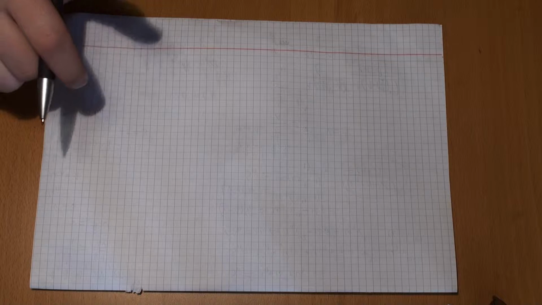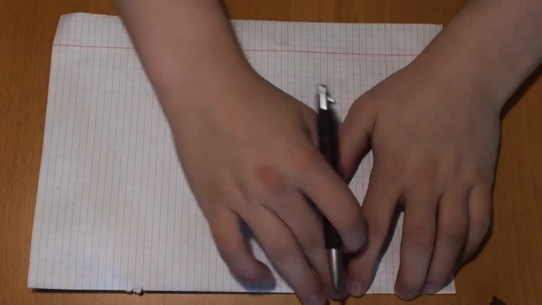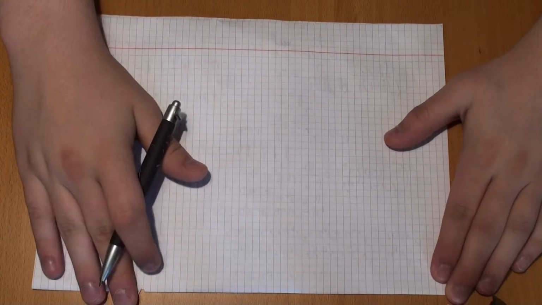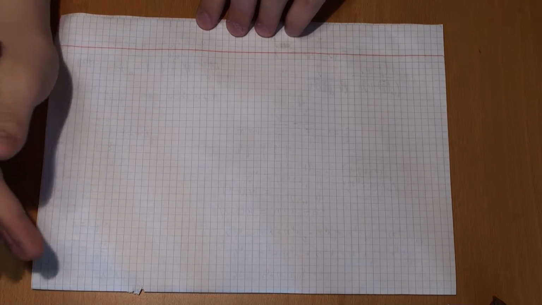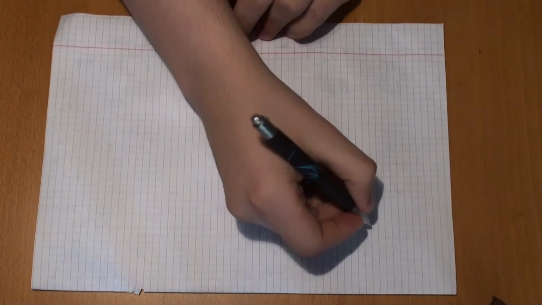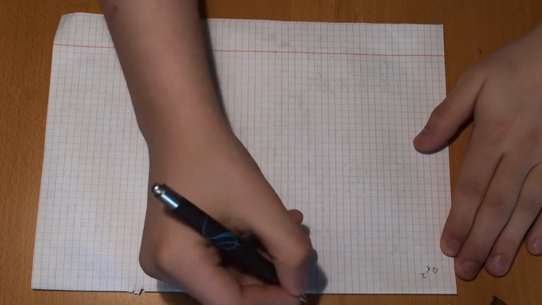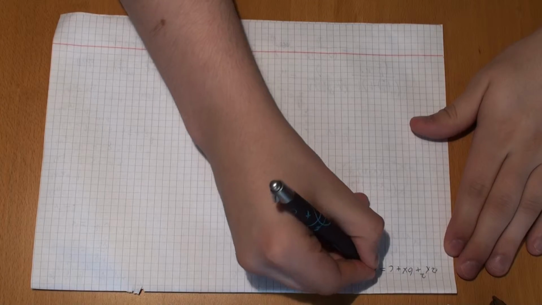Hello everybody. In today's video I will show you everything that you need to know in the IB about the quadratic function, at least for now, until I describe the complex roots on my channel. So a quadratic function is basically a polynomial where the highest power of x is 2. And the general formula for it is a times x squared plus bx plus c equals 0.